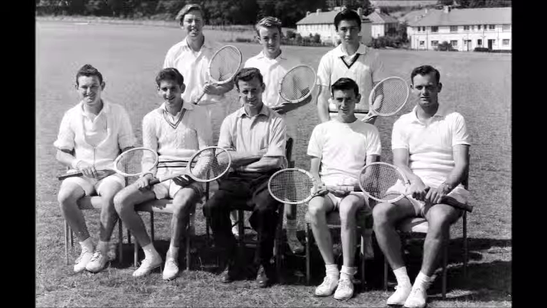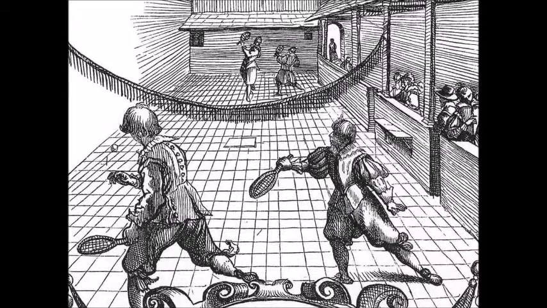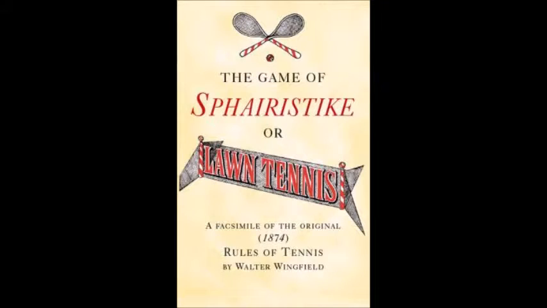The earliest recognizable relative to tennis as we know it was jeu de paume, played in 11th century France. Played in a monastery courtyard, the game used the walls and sloping roofs as part of the court and the palm of the hand to hit the ball. Later in 1873, Major Walter Wingfield invented a game called sphäristike, Greek for playing ball, from which modern outdoor tennis evolved.